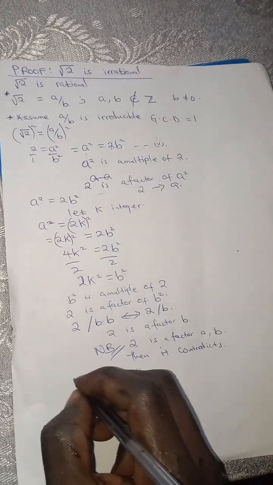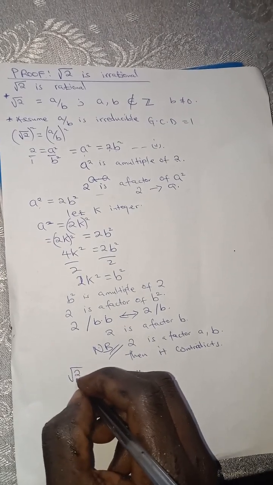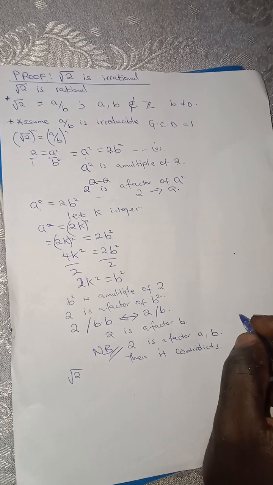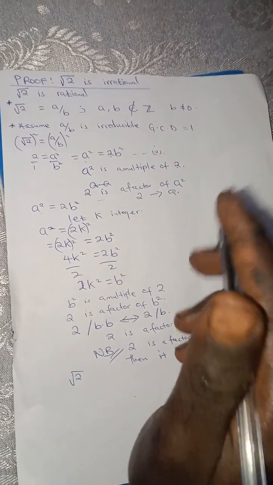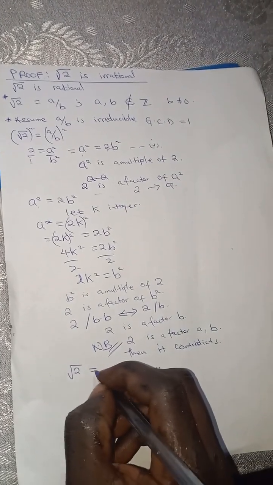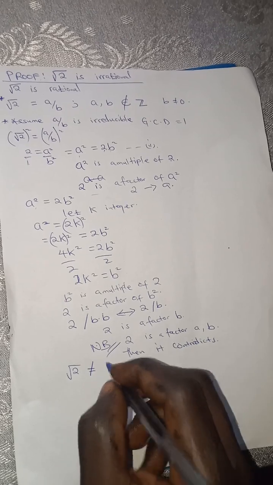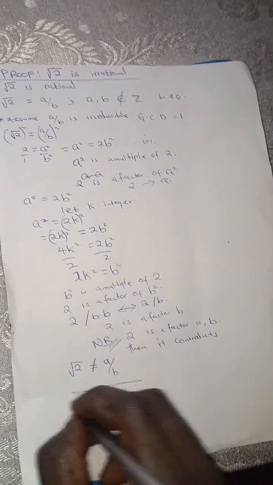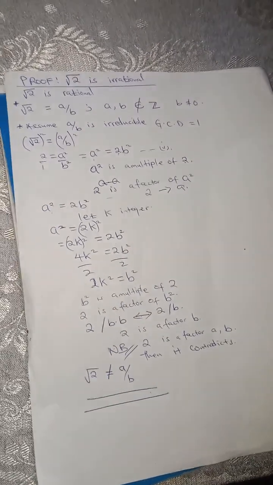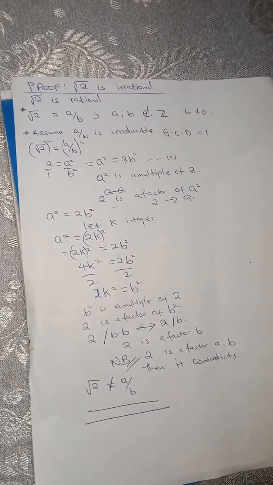Because it has more than one common factor, the square root of 2 is not rational, therefore it cannot be represented in the form of a over b, or cannot be represented in the form of a fraction.